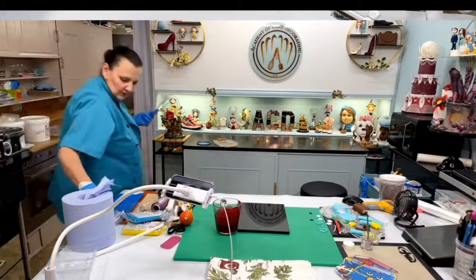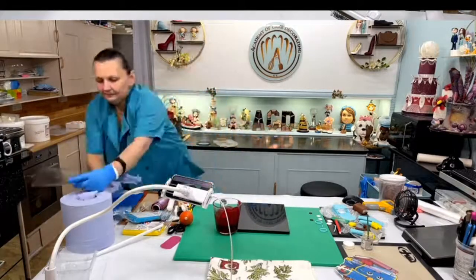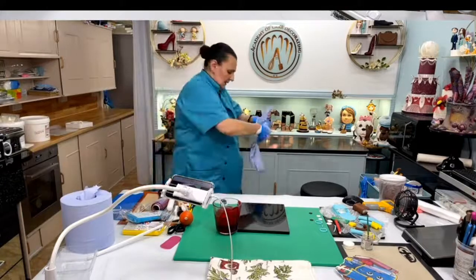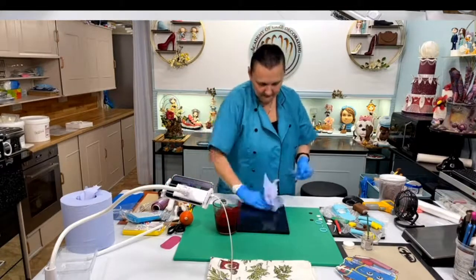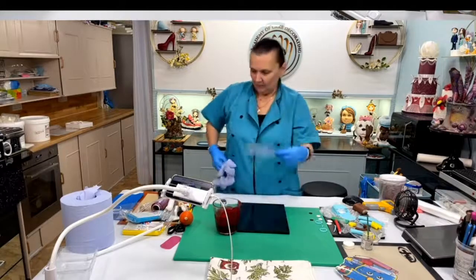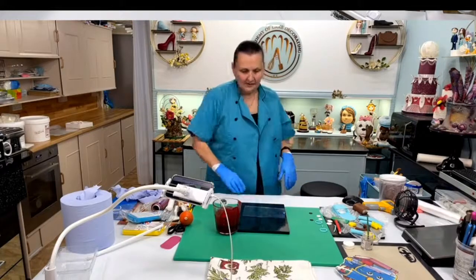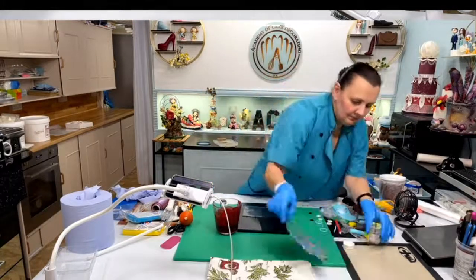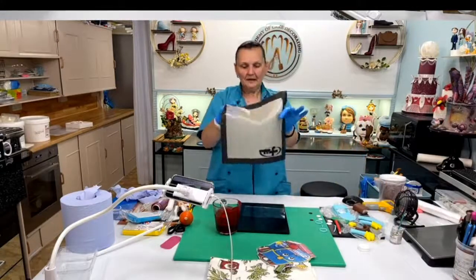I put some chocolate, so I want to wipe the chocolate off. So for this project, because I only have to blow a little balloon, this much will be enough. But typically it would be a full-size silicone mat, like the one here.